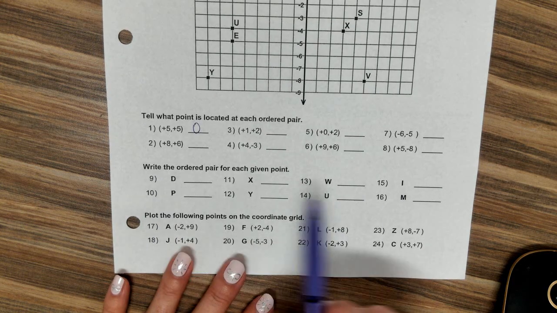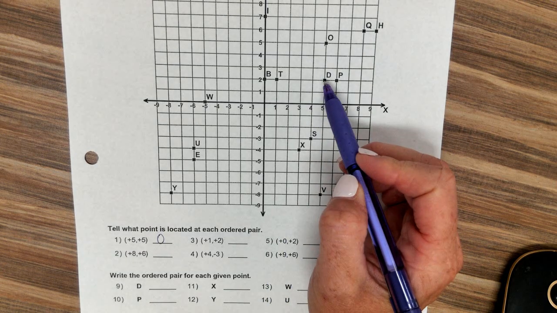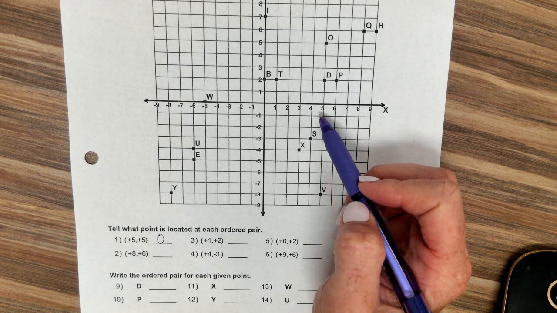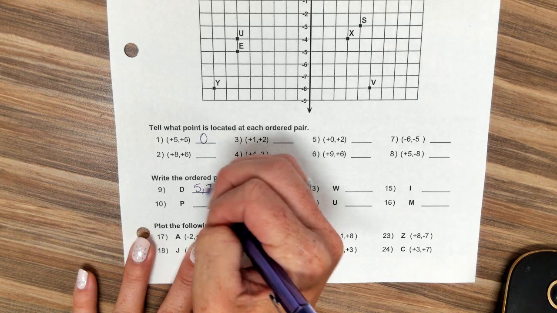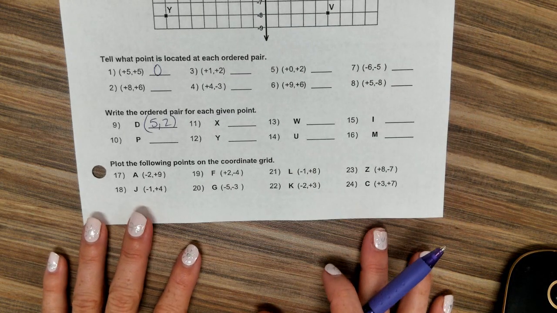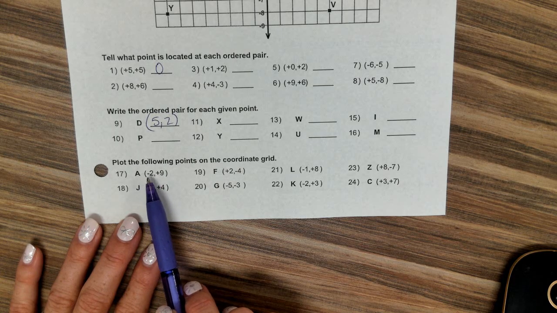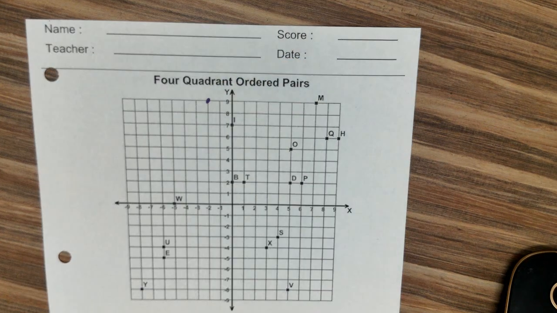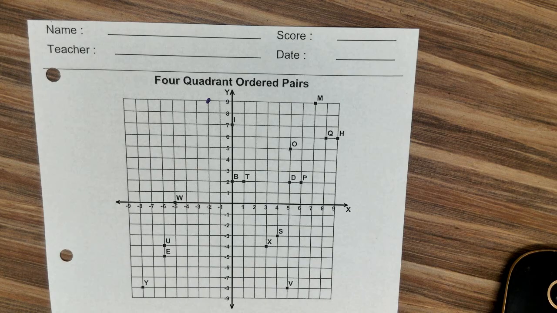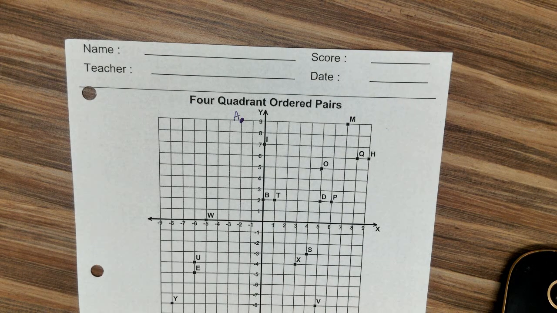When you go to number 9 through 16, it says write the ordered pair. So I go to point D. D is right here. Where am I at? Well, on the x-axis, I'm at 5. On the y-axis, I'm at 2. So 5, 2. Then at the bottom, it says for you to plot those points and label them. So you will go to negative 2, 9. So negative 2, 9 is here. I will put a dot. Am I done? No, I have to label it. And they want me to label that one point A. So I put an A next to it. Everybody understand how to do this side?